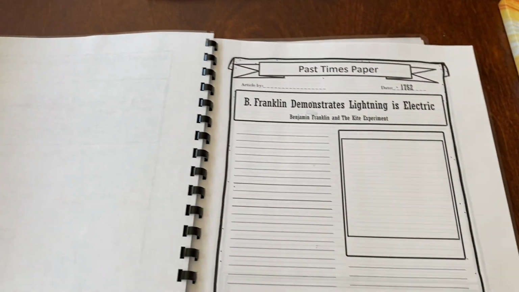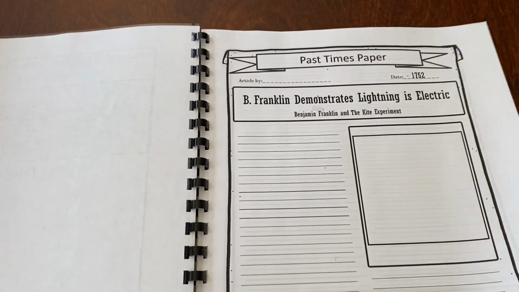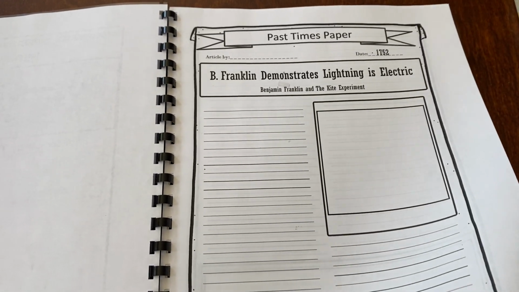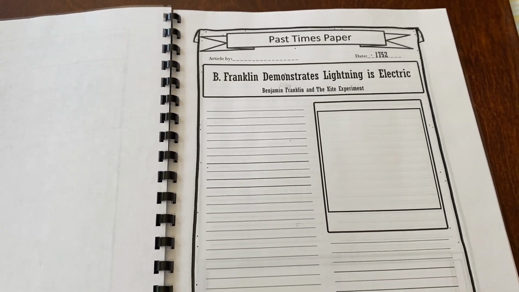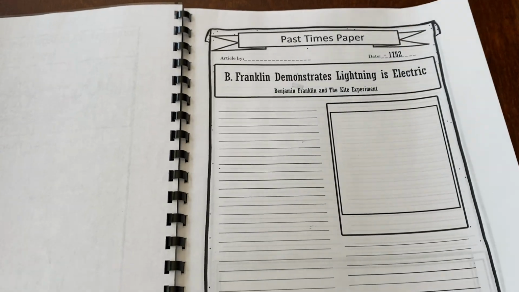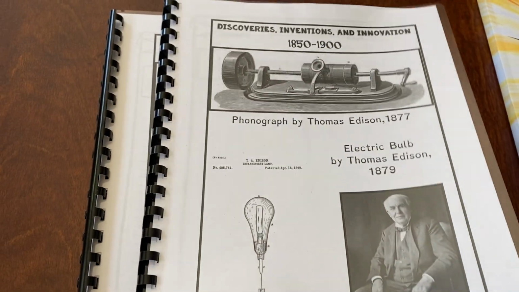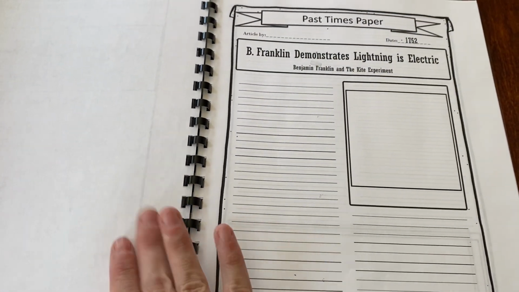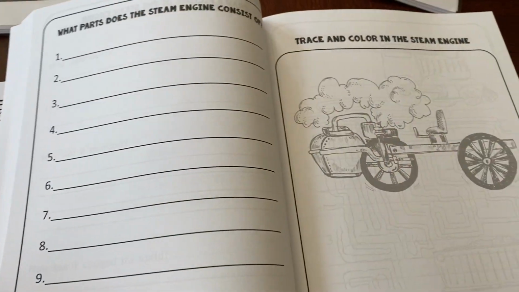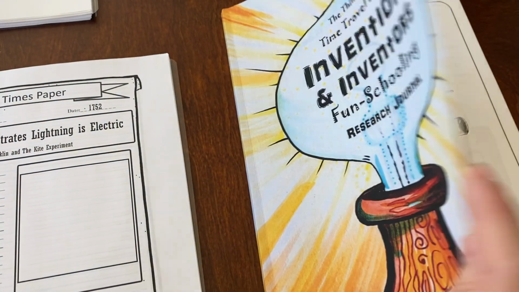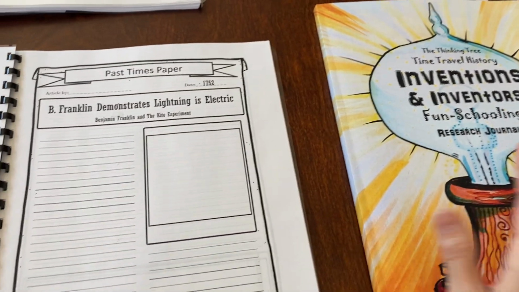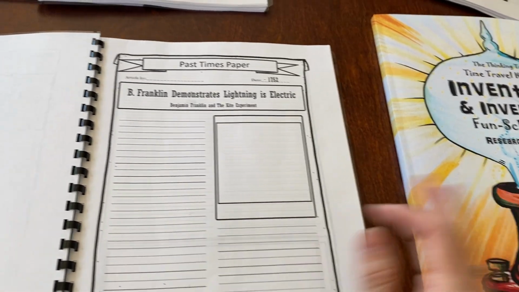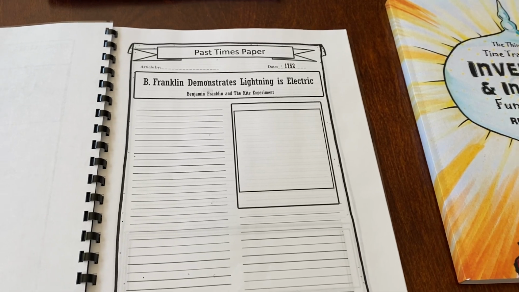And so I went in, I used that as kind of a header, and then I stuck the corresponding Past Times paper topics that related to inventors or inventions within that time frame. Now, I think it would be really fun to use these also in a timeline fashion, kind of put them in date order based on when they were invented and study all of the inventions in a timeline method.